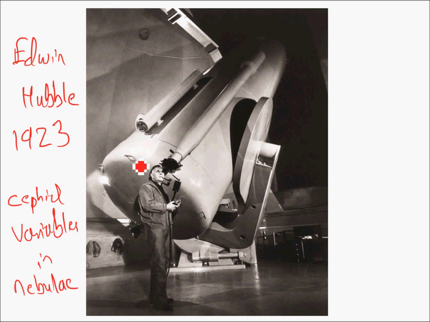He used Leavitt's ideas, studied these Cepheid variables, and was able to determine that these nebula were actually even further away than we thought they were. And his data came back saying that they were 1 million light years away.